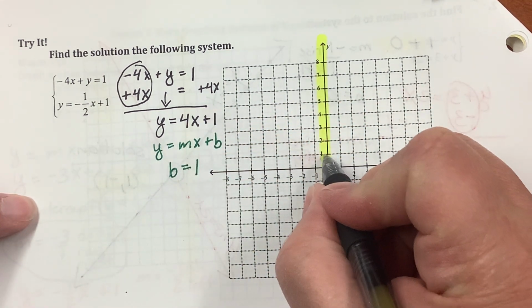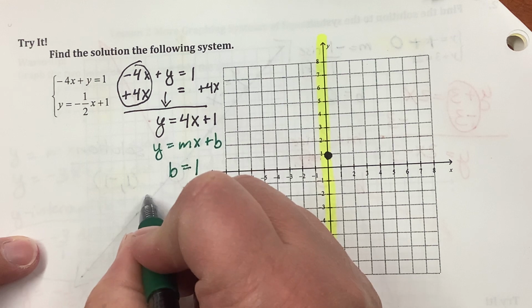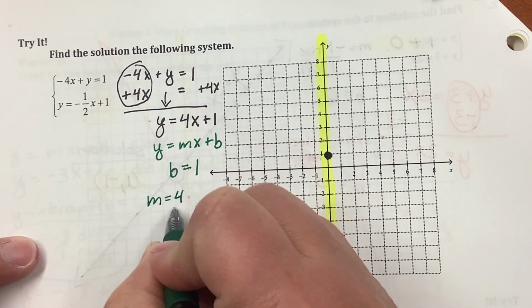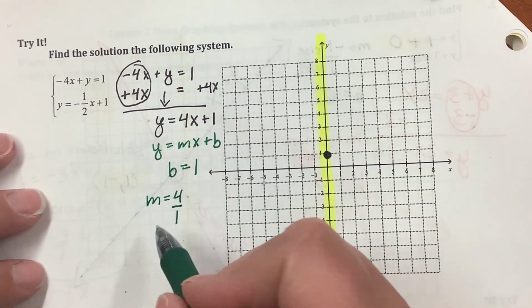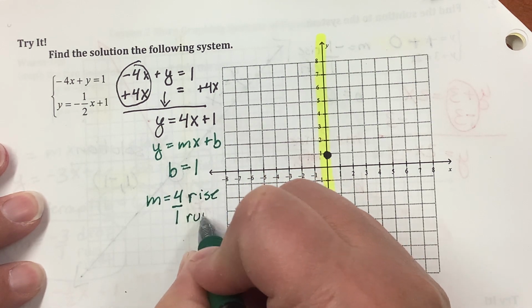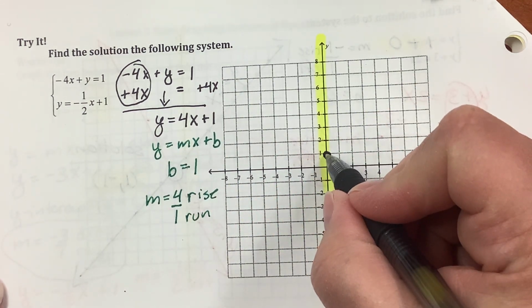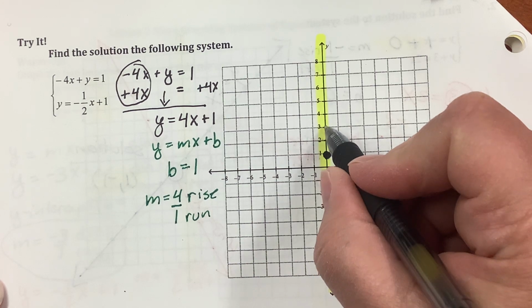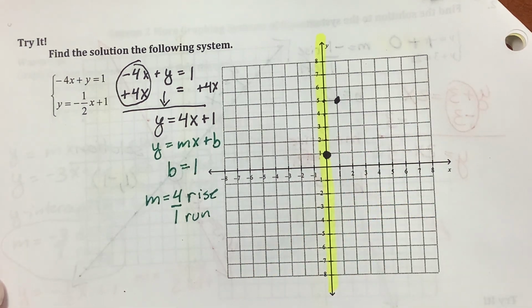So here we go, b is 1. Now, in order to continue graphing, I need to put more points on here. So I'm going to use the m, which is 4, and I'm going to put that over 1, and now I can put more points. How? Rise over run. 4 is the rise over 1, which is the run. So starting from this point, count up 4 boxes: 1, 2, 3, 4, and then 1 to the right. Okay, that's fantastic. Look at that.